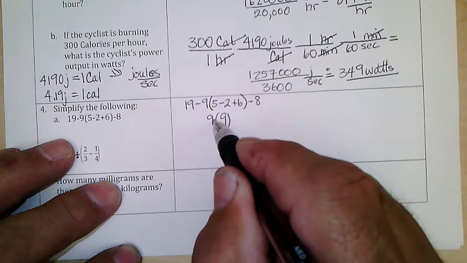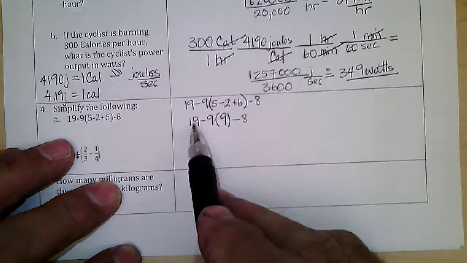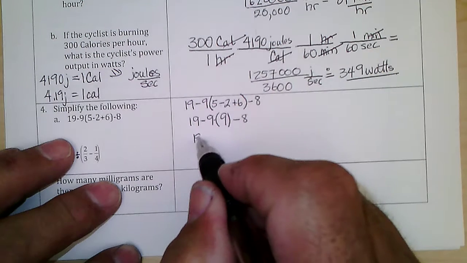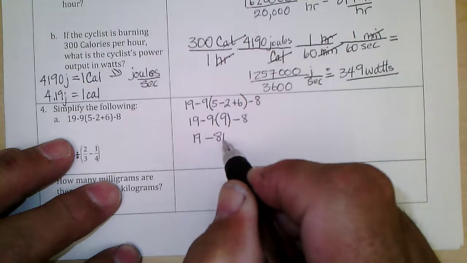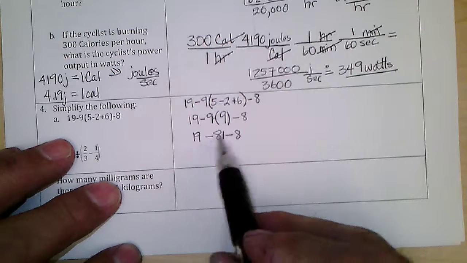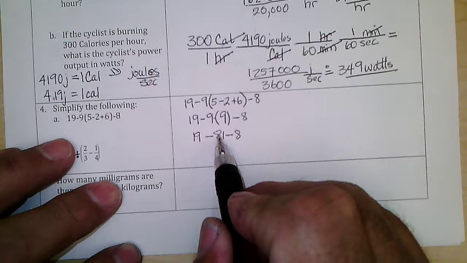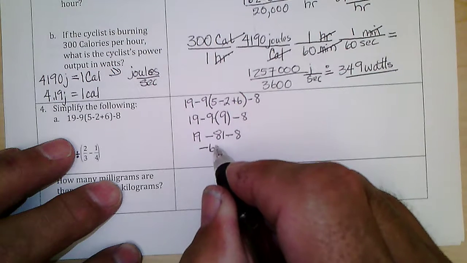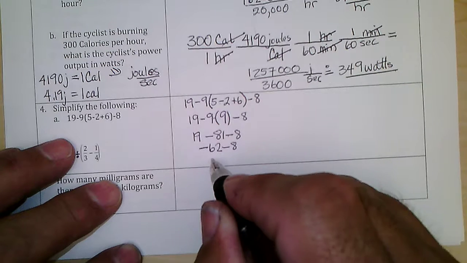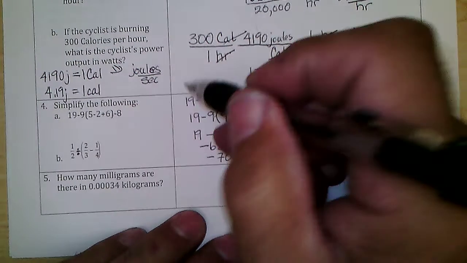And this is times, and this is 19 minus 8. So even though 19 minus 9 is tempting, we have to do the multiplication first, so we get 19 minus 81 minus 8. And now we have subtraction, they're the same level, so we subtract left to right. So 19 minus 81 is negative 62 minus 8. They're both negative, so they're actually going to add, and we get minus 70. That's A.